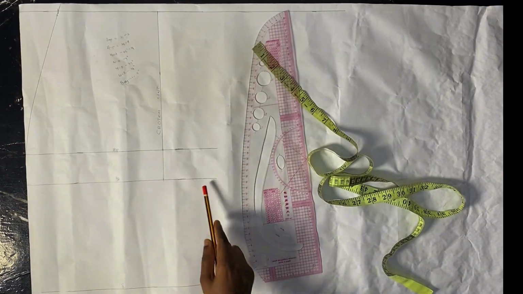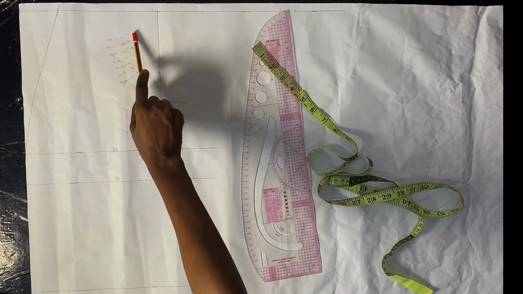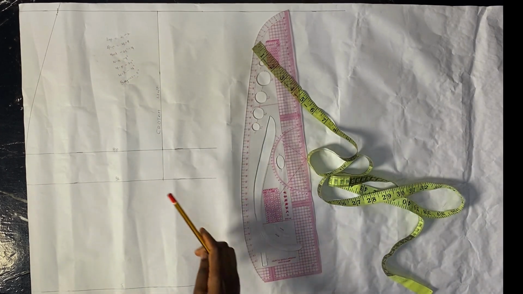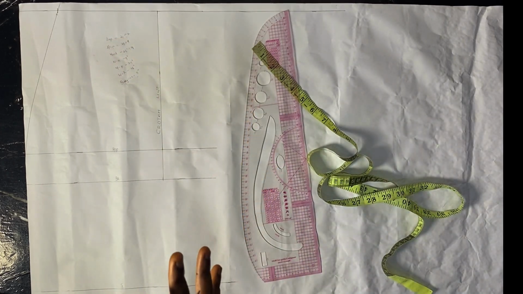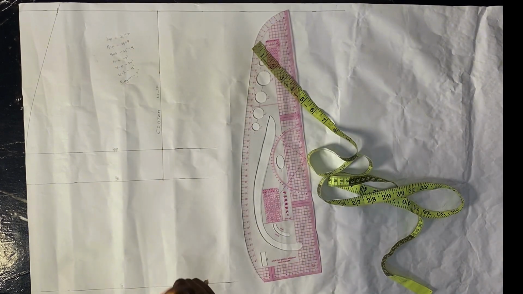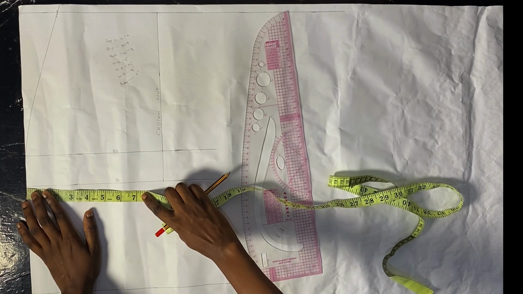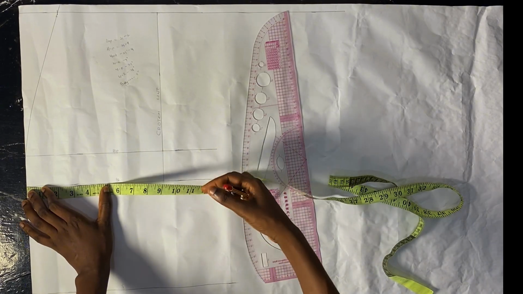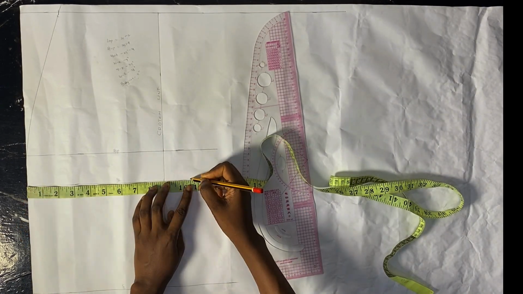Now on your body rise line, input your lap measurement, which is your lap divided by 2. Like I said, my lap is 21 divided by 2. I have 10.5. So I'm going to mark that from here out, 10.5.